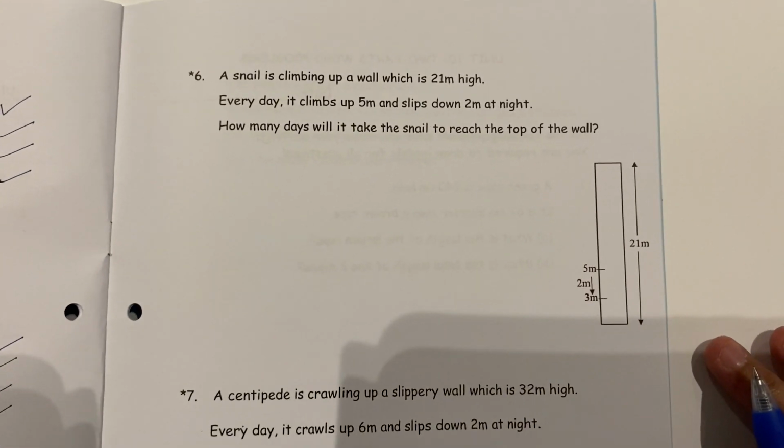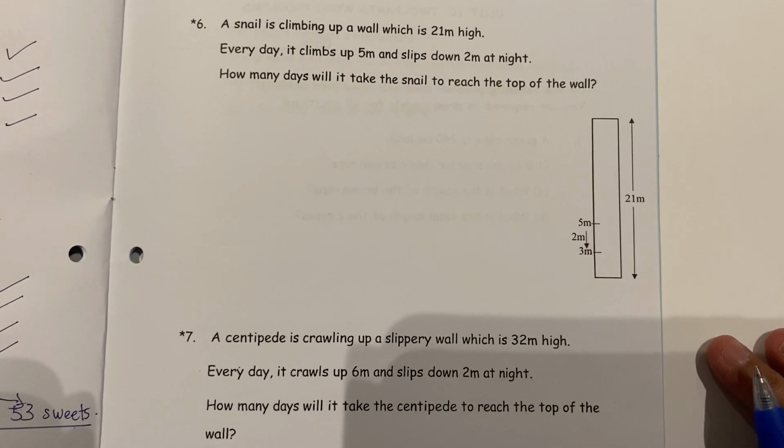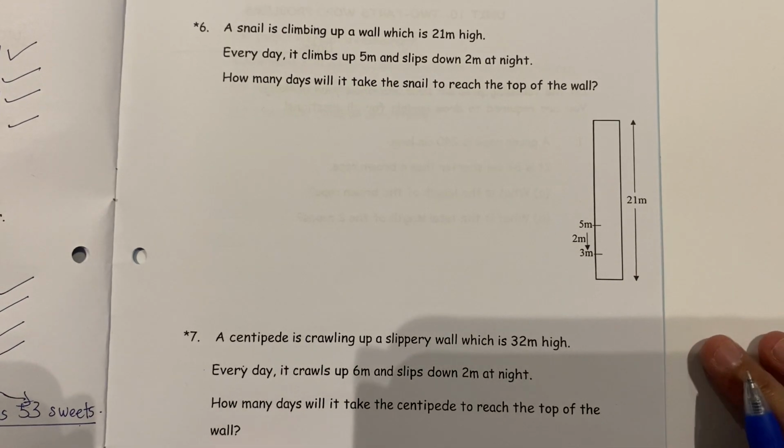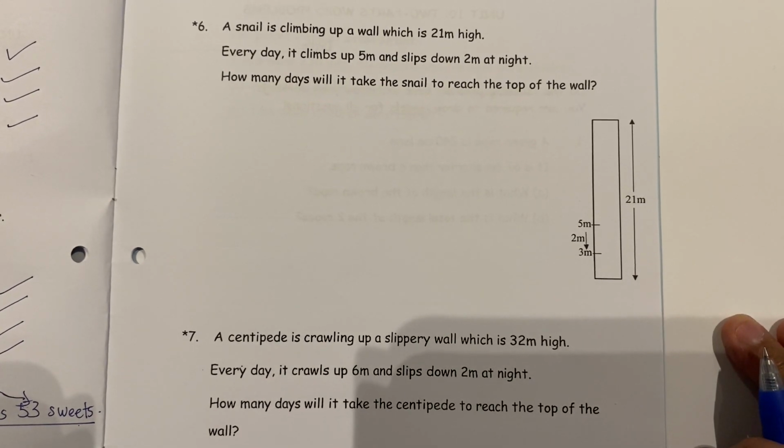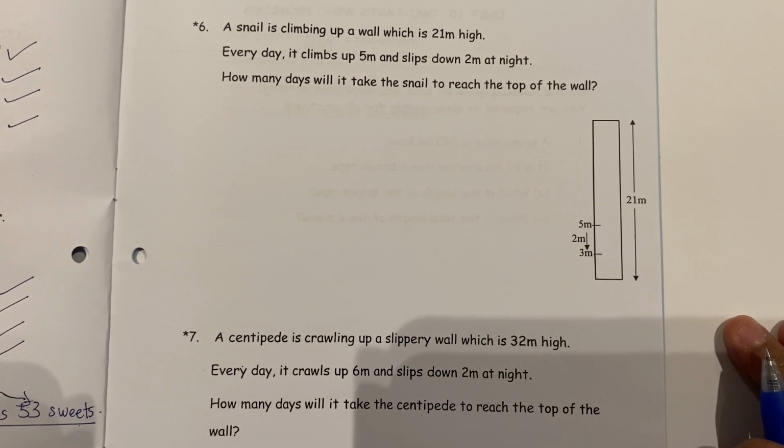All right, let's take a look at question 6. A snail is climbing up a wall which is 21 meters high. Every day it climbs up 5 meters and slips down 2 meters at night. How many days will it take the snail to reach the top of the wall?